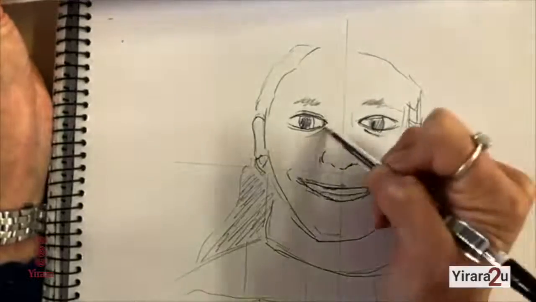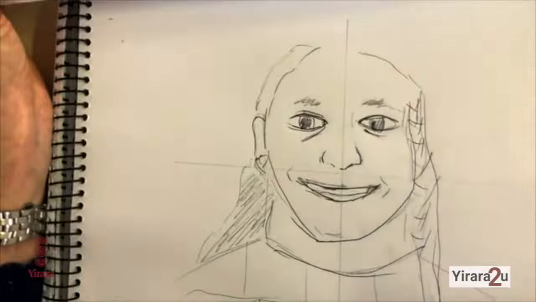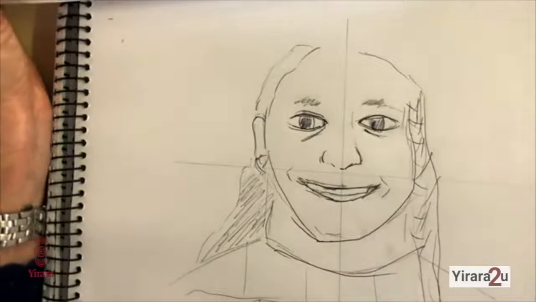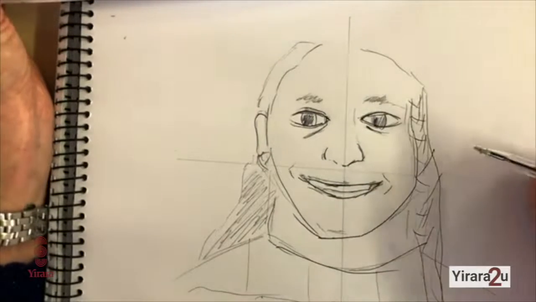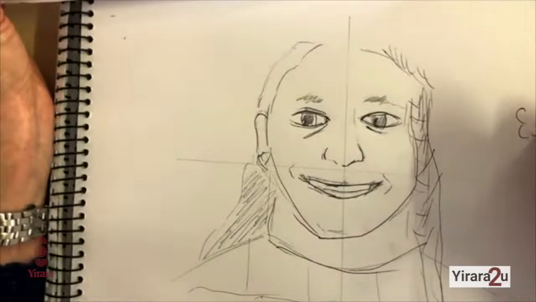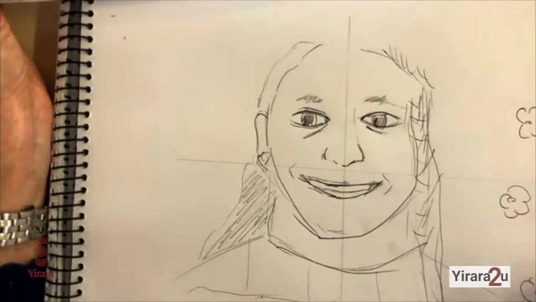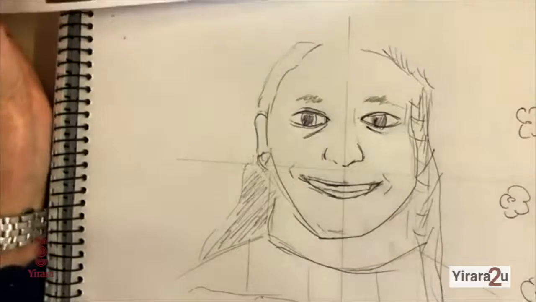And the last thing that you can do when you're happy with your drawing is maybe add a background, any kind of wallpaper background. And then you can lastly rub out your lines.